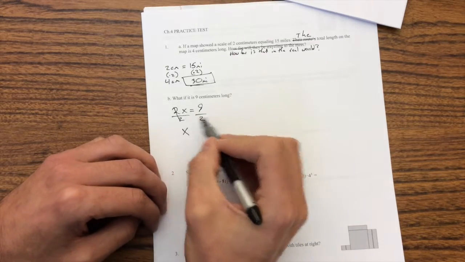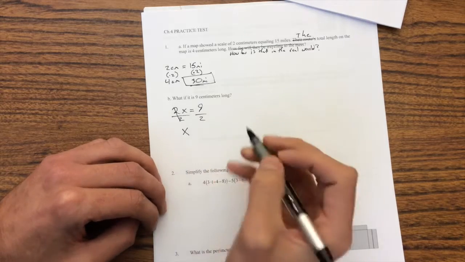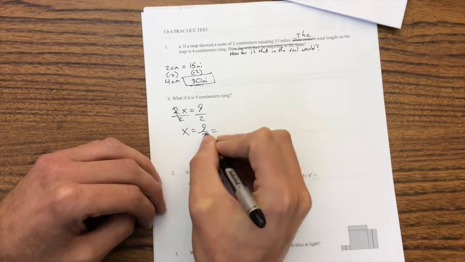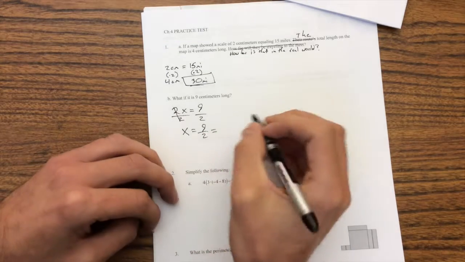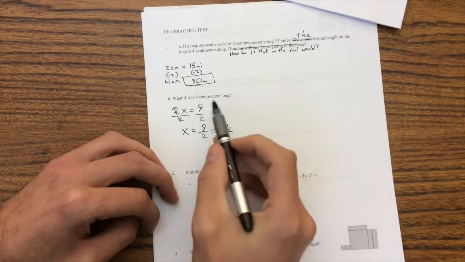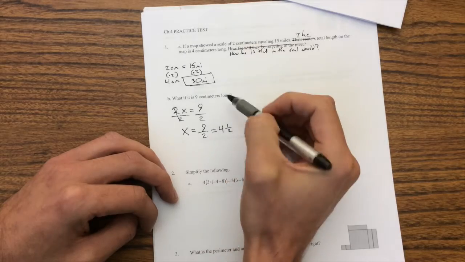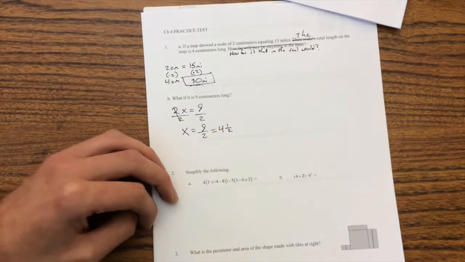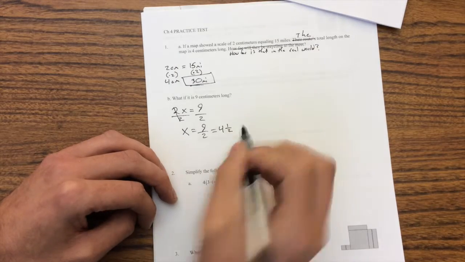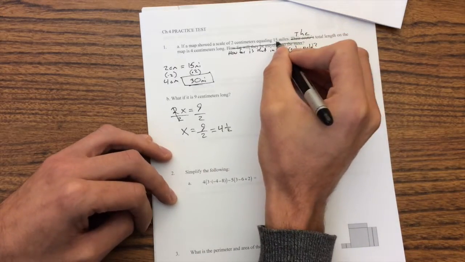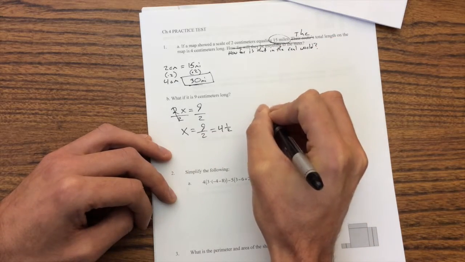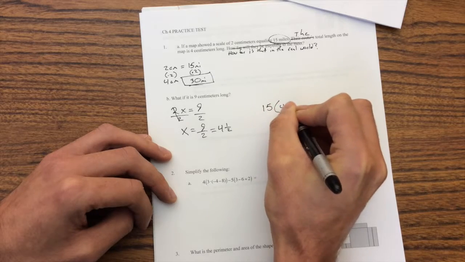As long as I do it over here, I have to do it over here. So then 9 over 2. Well, 9 over 2, we know 2 goes into 9 4 times with a half left over, so it'd be 4 and a half. You also might have been able to see that 2 goes into 9 4.5 times. So now that I have that 4.5, I need to use that with my 15 miles. So I need to go 15 miles times 4.5.